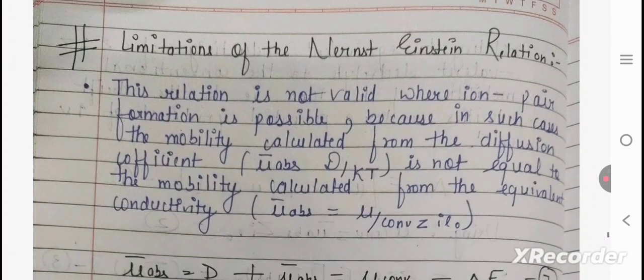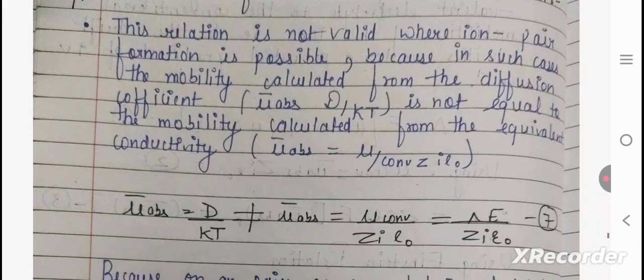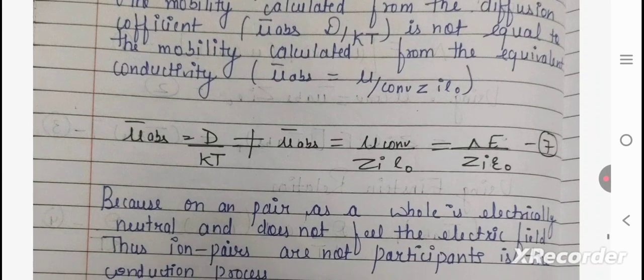Next topic is limitation of the Nernst-Einstein relation. This relation is not valid where ion pair formation is possible, because in such cases the mobility calculated from the diffusion coefficient, U absolute is equal to D by kT, is not equal to the mobility calculated from the equivalent conductivity, which is U absolute is equal to U conventional by Z i e naught.